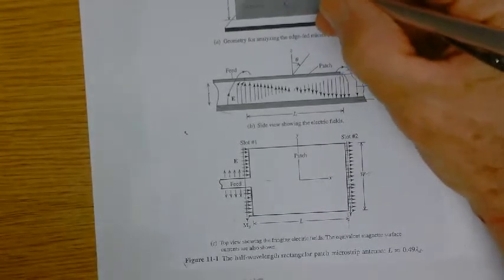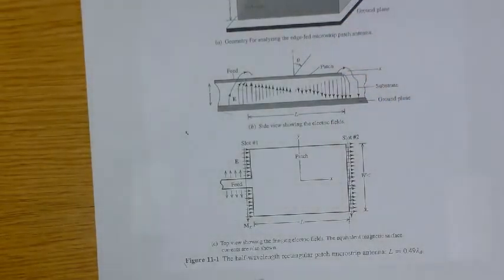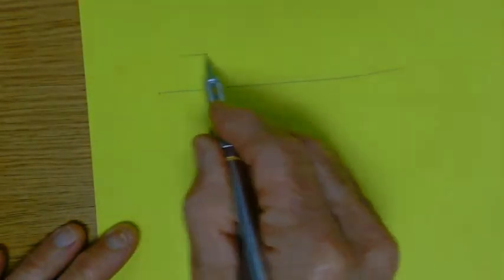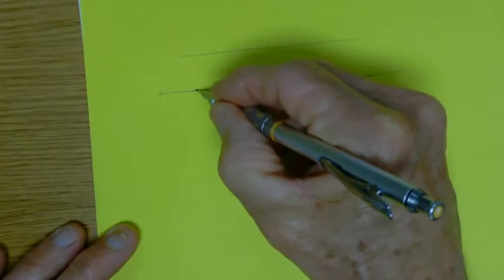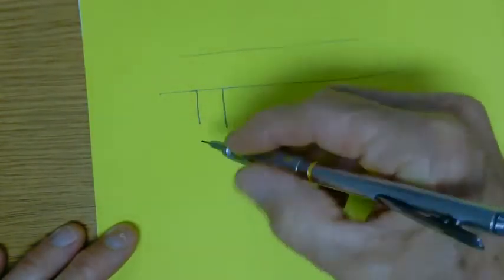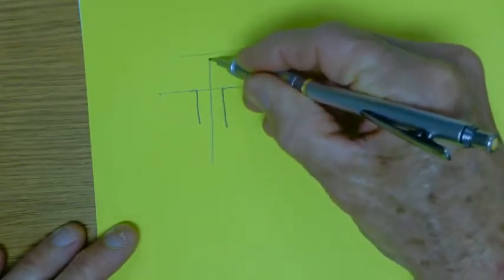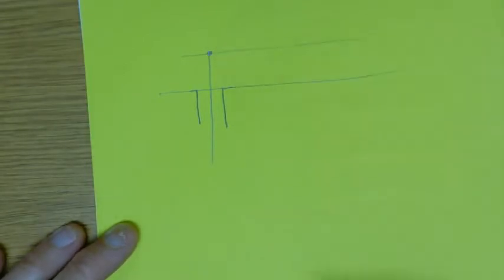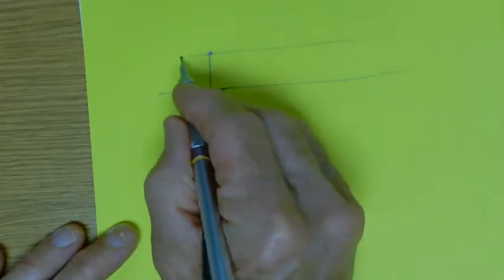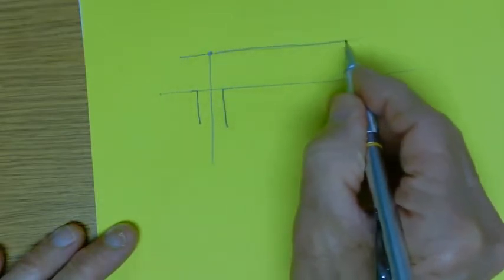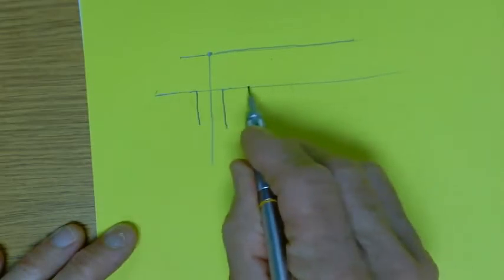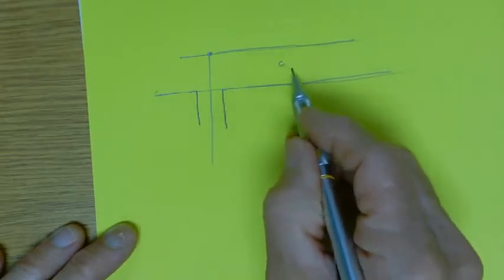Now, we can feed the patch with a probe feed also, right? That would look something like this, real quick. Here's the side view. Here's your coax from below, and the center conductor comes up, and you would drill a little hole, and then the center conductor would come up, and you literally solder that to the upper side of the patch, right? So this is the substrate.